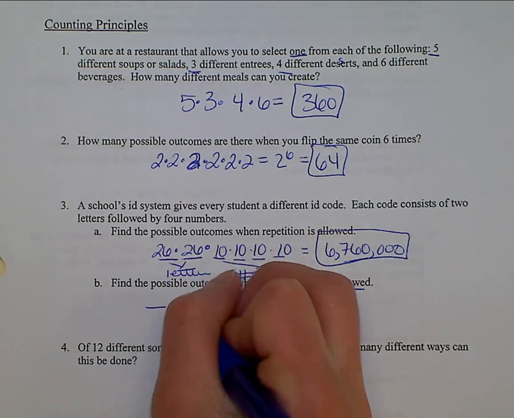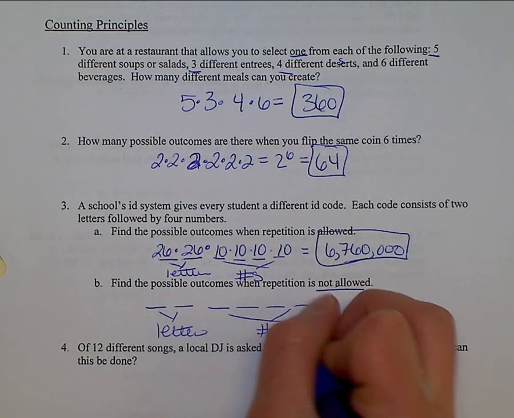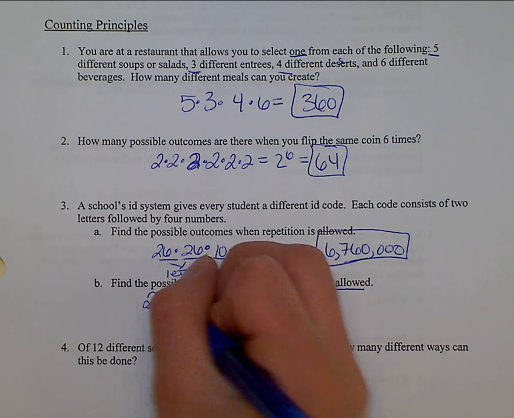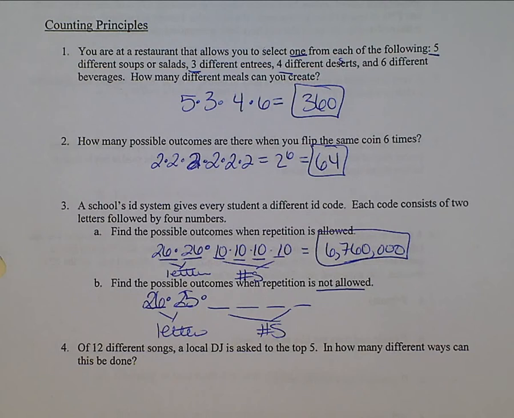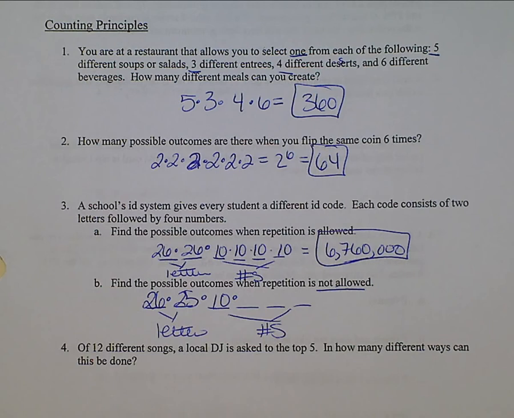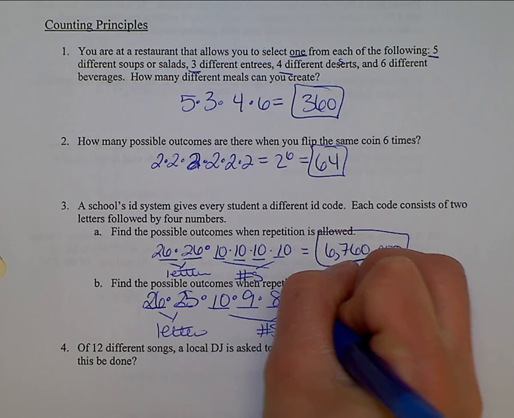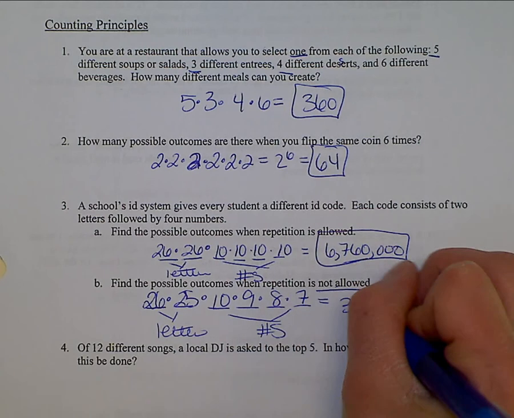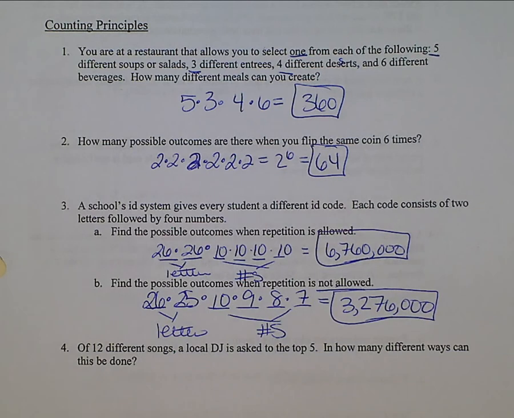Part B, repetition is not allowed. Okay, we still have our 2 letters followed by our 4 numbers. The first letter, we have 26 options. Since we cannot repeat, there are only 25 letters to use for the second letter. There are 10 digits to use for the first digit or number. If it's the number 5, well, now there are only 9 left over, followed by 8, followed by 7. This comes out to 3,276,000 possible ID codes.